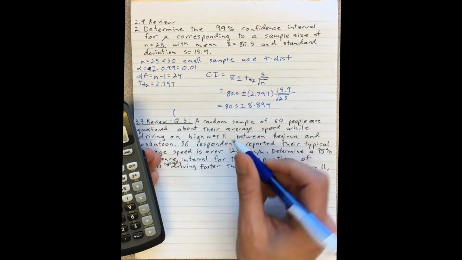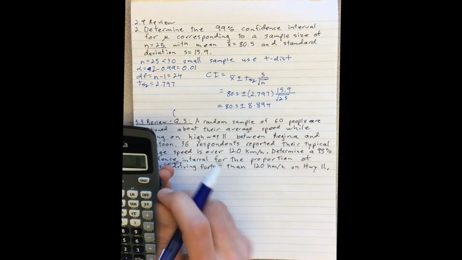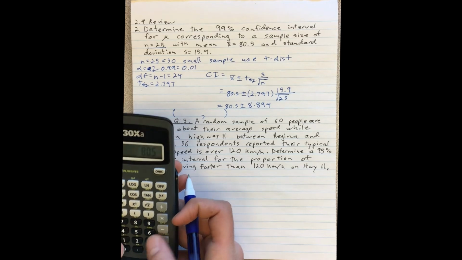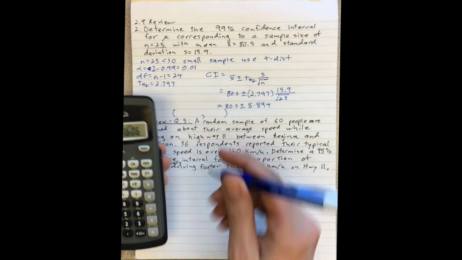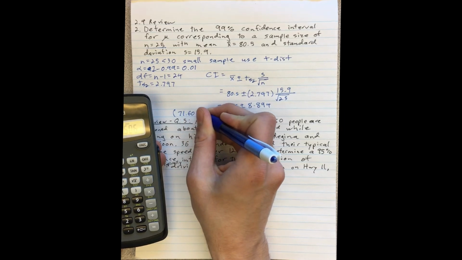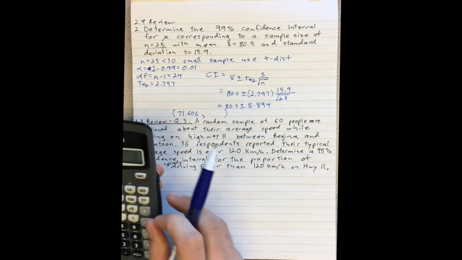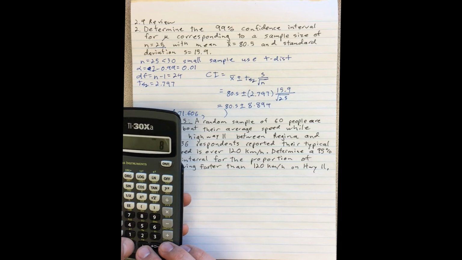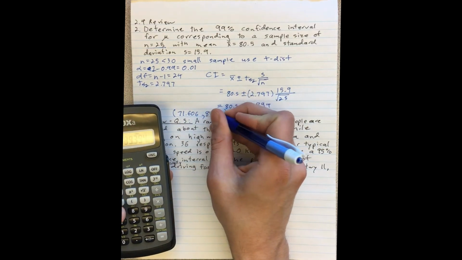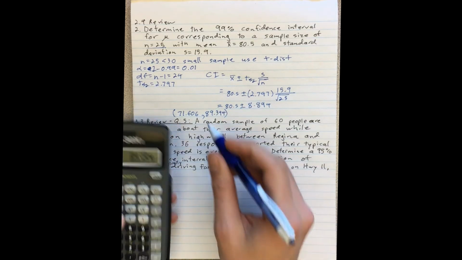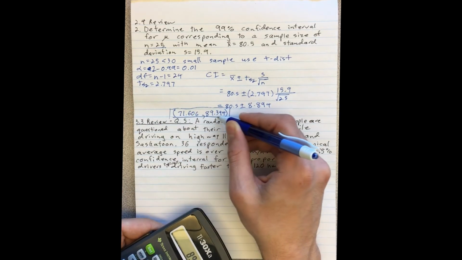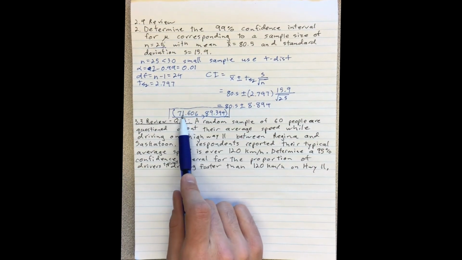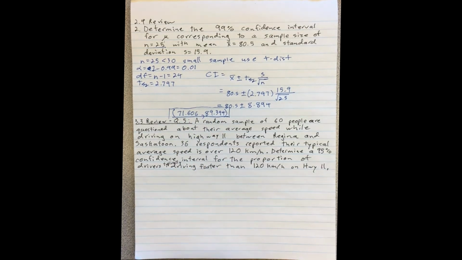So when I write this out, I have 80.5 minus, I'm just going to put my little brackets in there, 80.5 minus 8.894. I get 71.606, and then finally add it the other way now, 8.894 plus 80.5, and I get 89.394. That's my confidence interval right down here. So again, we have 99% confidence that the true mean mu lies within 71.606 and 89.394.